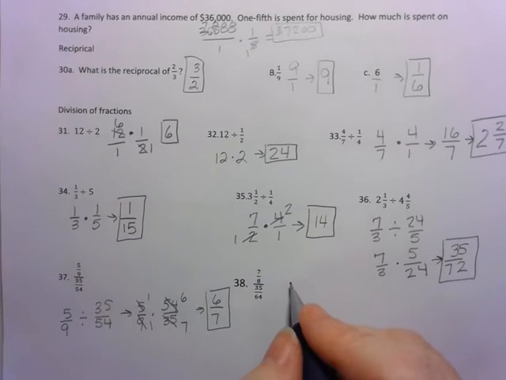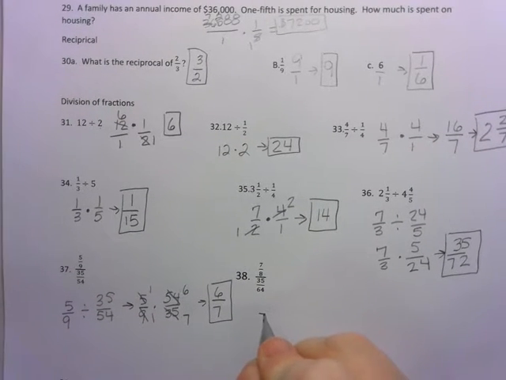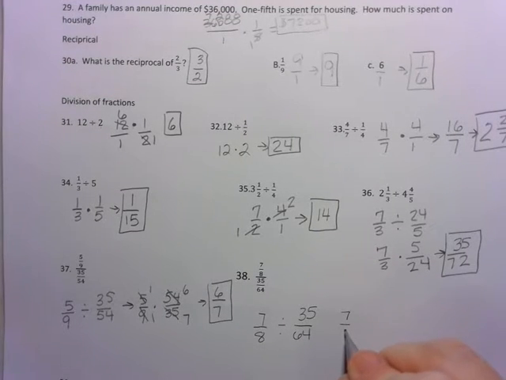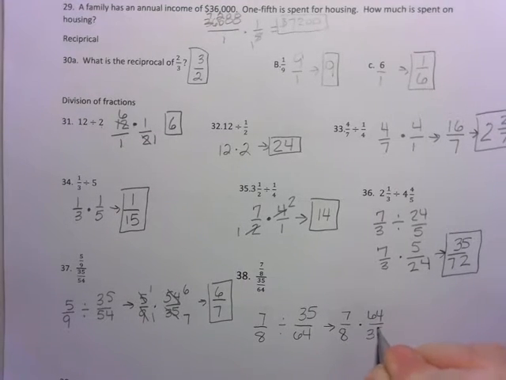I am going to do the same procedure here. 7/8 divided by 35 over 64, which is the same as 7/8 times 64 over 35. Again, I know 7 goes into 35 and 7.